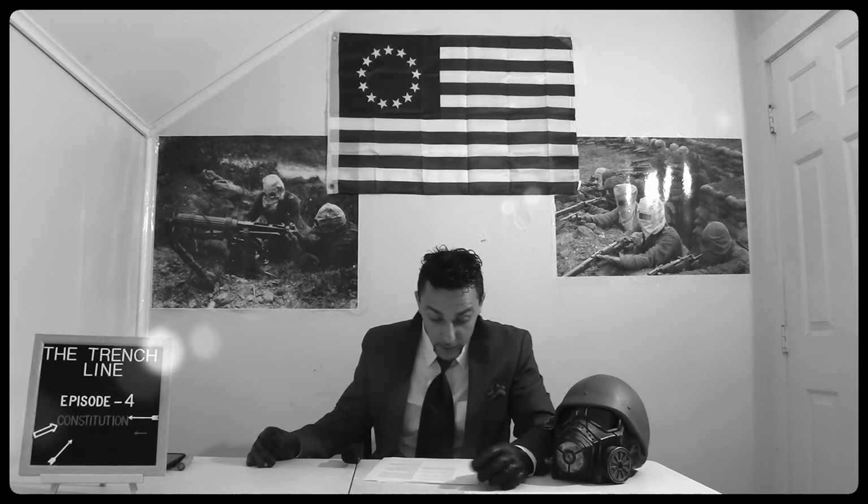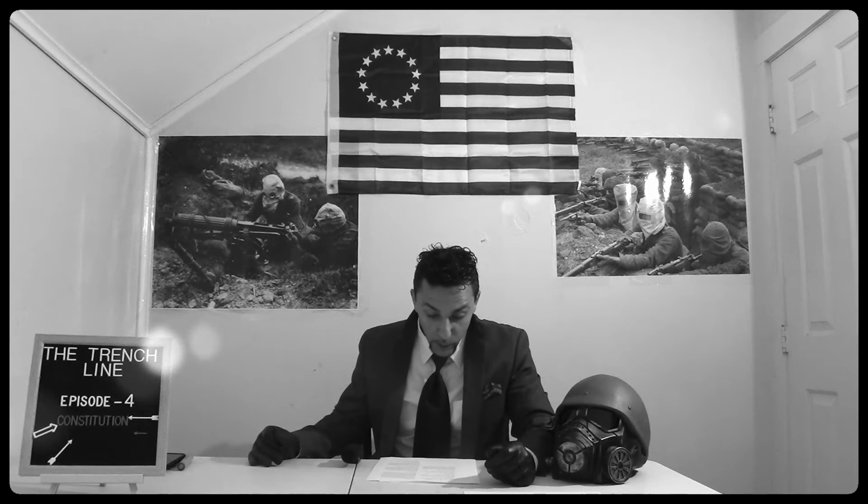Amendment 13, passed by Congress January 31st, 1865, ratified December 6th, 1865. Note, a portion of Article 4, Section 2 of the Constitution was changed by the 13th Amendment. Section 1. Neither slavery nor involuntary servitude, except as a punishment for crime whereof the party shall have been duly convicted, shall exist within the United States, or any place subject to their jurisdiction. Section 2. Congress shall have power to enforce this article by appropriate legislation.